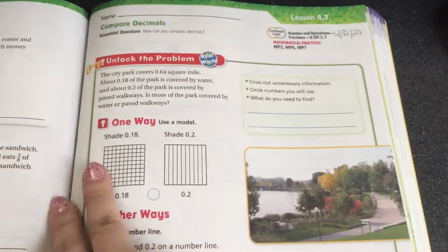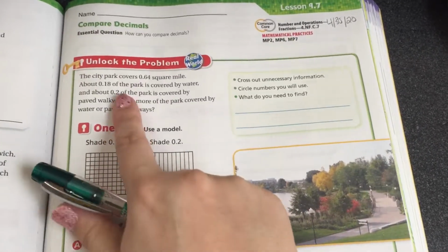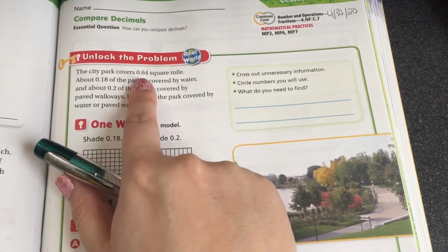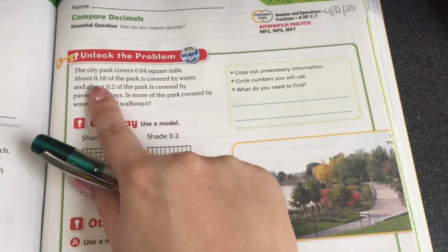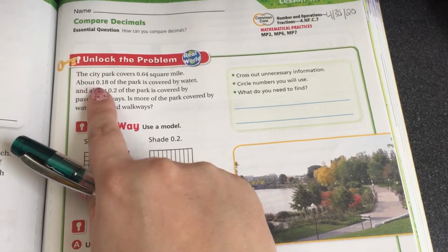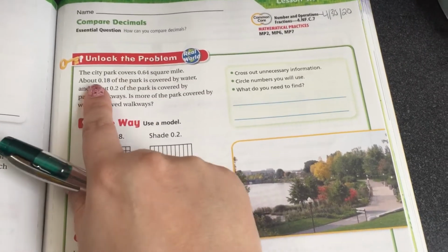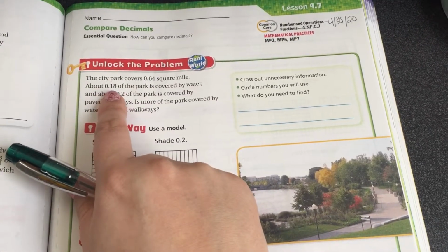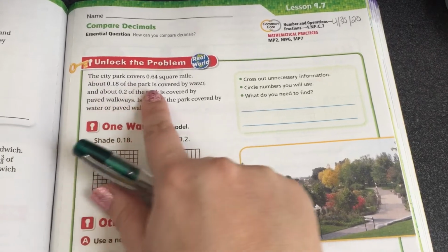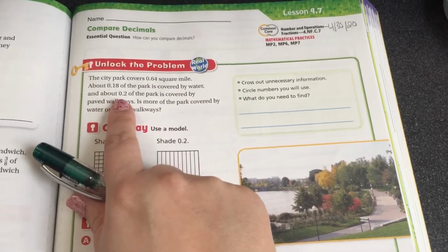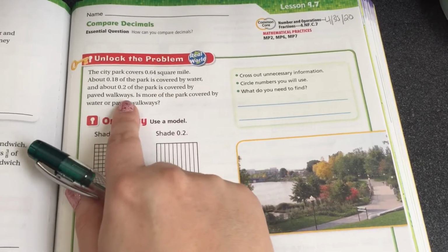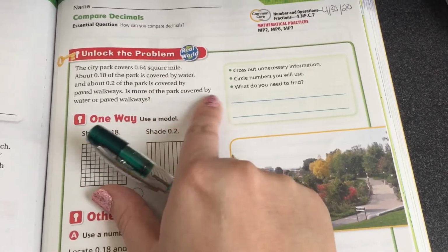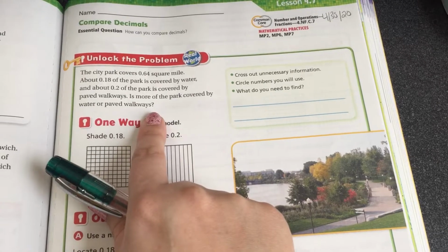But for now, I'm on page 533, comparing decimals. It says the city park covers about 0.64, so 0 and 64 hundredths square mile. About 0.18, which is 18 hundredths, of the park is covered by water, and about 0.2, or 2/10, of the park is covered by paved walkways. Is more of the park covered by water or paved walkways?